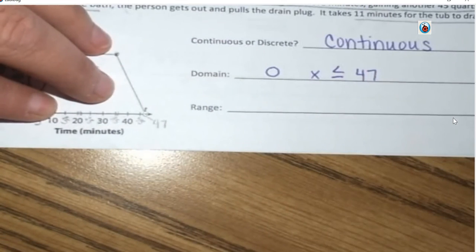Okay, x can be 47 and anything less than 47. X can be 0, and then it's everything greater than 0. And then it can be everything in between, because I can figure out how many quarts there are at 22 minutes, 23 and a half minutes. I can figure out everything here. So just leave it as that.